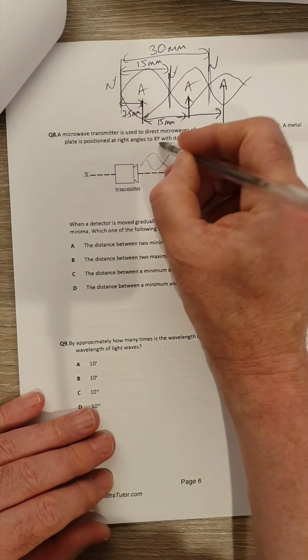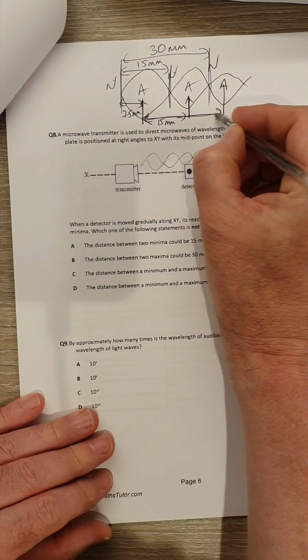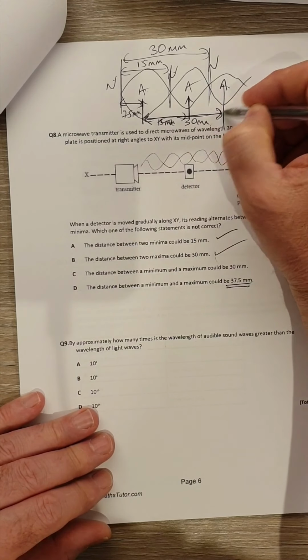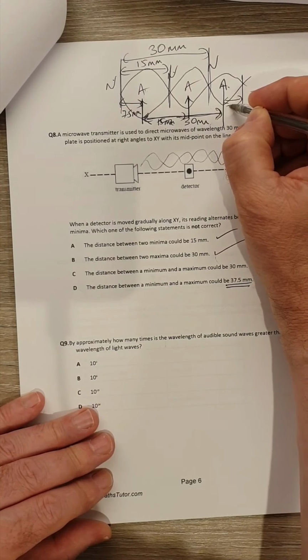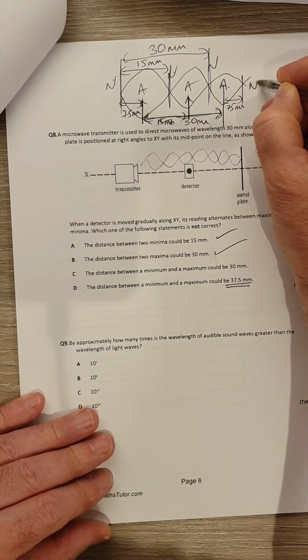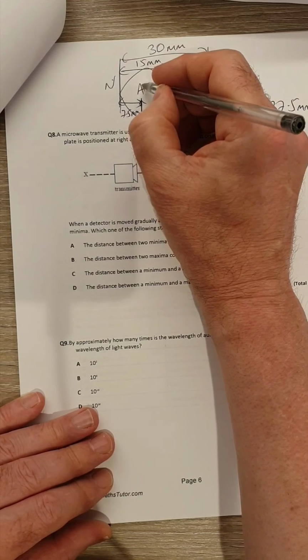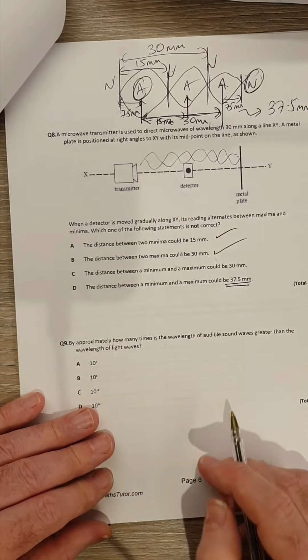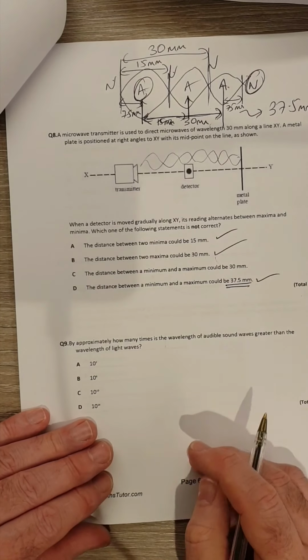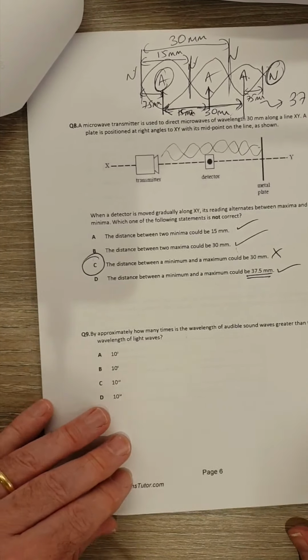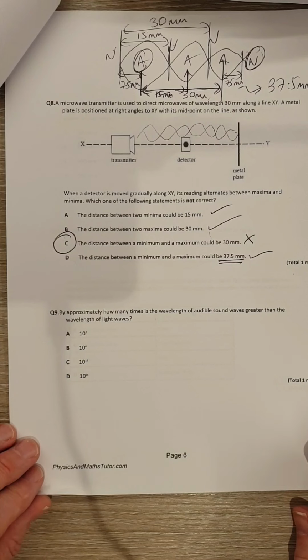Well, between this first maximum and this third maximum, that was 30 millimeters. And then another 7.5 millimeters, we've got a node. That gives me a total of 37.5 millimeters between this antinode and this node. So this one could be true, but this one is false. So the answer, the false statement, is C.